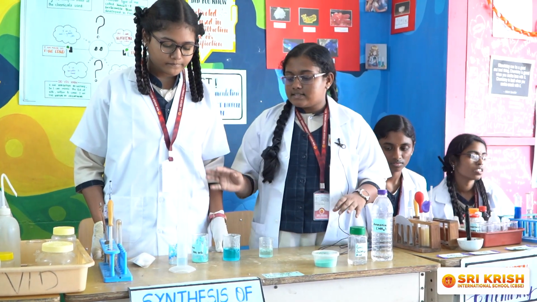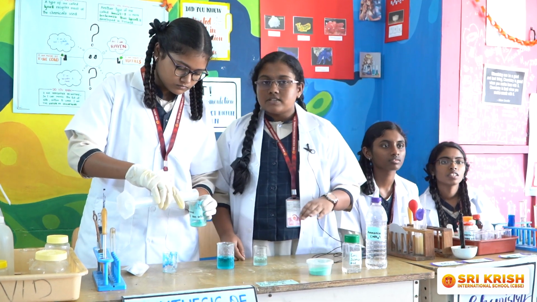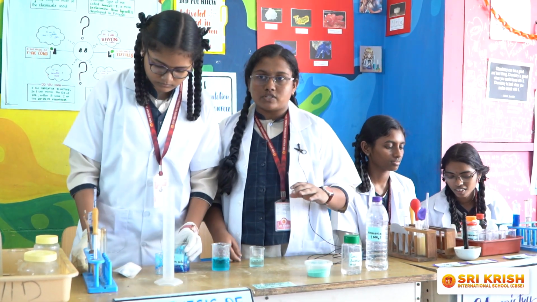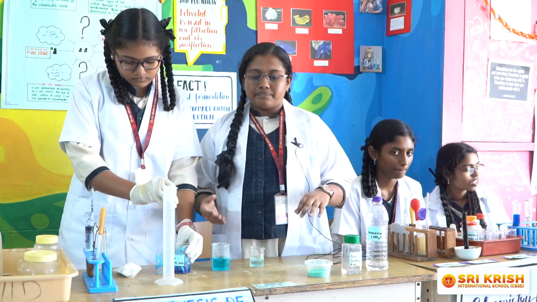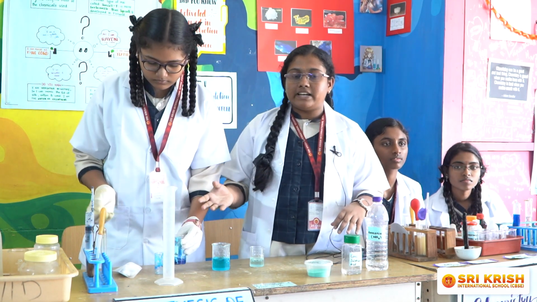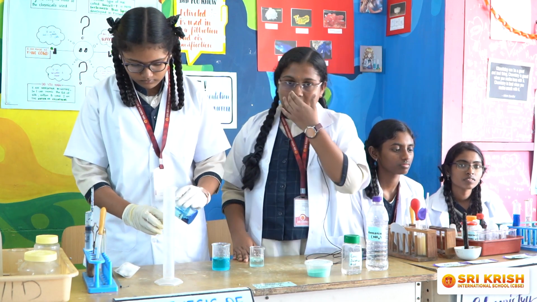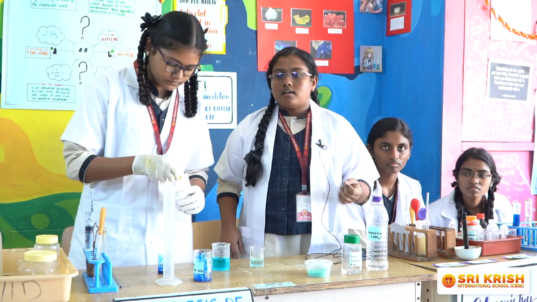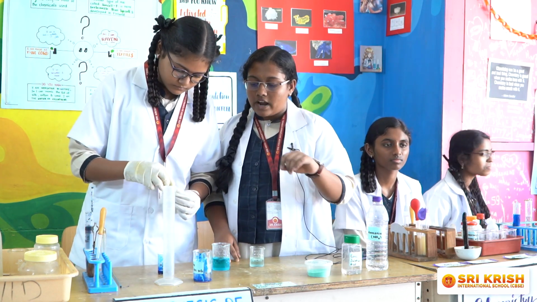For this synthesis, initially we take copper carbonate and add it with ammonia. It gives a blue color solution, that is tetraammine copper(II) ion solution. As the copper carbonate does not dissolve completely in ammonia, we filter and transfer it into another beaker, and we require a natural source for the synthesis. So we are taking cotton wool and dissolving it in it.